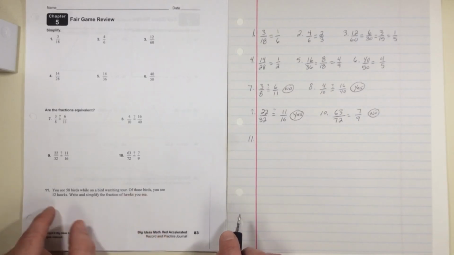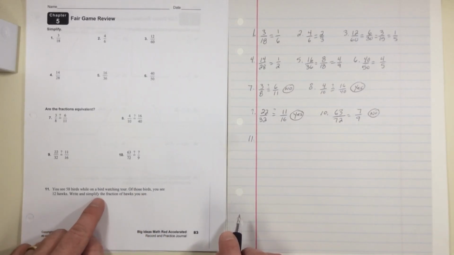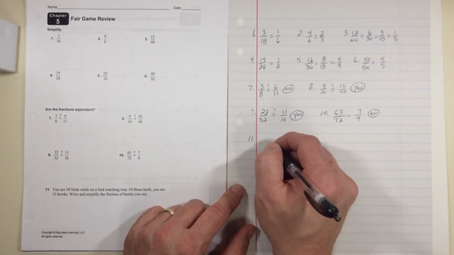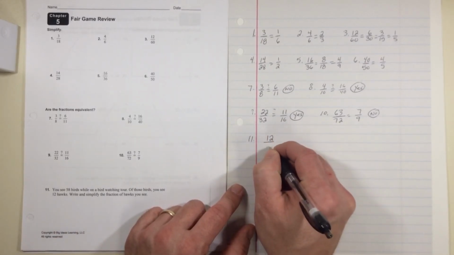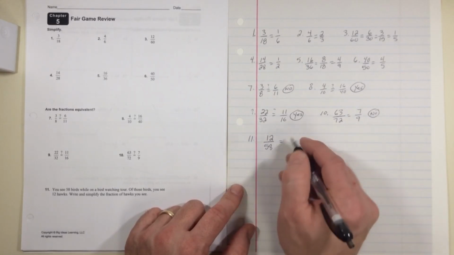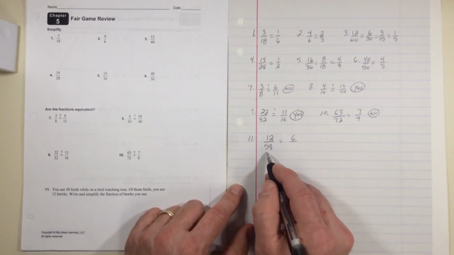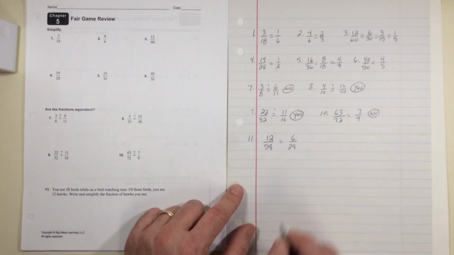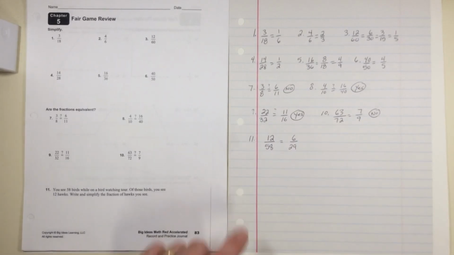Of those birds, you see 12 hawks. Write and simplify the fraction of hawks you see. So 12 out of the 58. And we're supposed to simplify that, so we'll divide them both by 2 and get 6 over 29. And that is in simplest form.